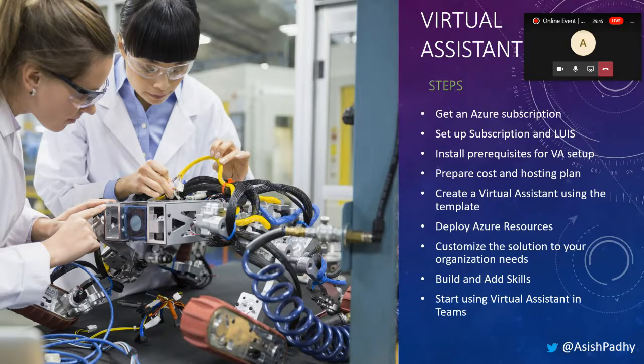So you get an Azure subscription to start with, because you need Azure to host the virtual assistant. You need to set up LUIS. You need to install the prerequisites for the VS. I'll show you guys the site where the steps are. Then you prepare the cost and the hosting plan. It's good to know about some costing figures that you're working on. Don't start with zero, because there are some costs that are mandatory here, so you will spend some money. Or else get a free Azure plan to just try it out.